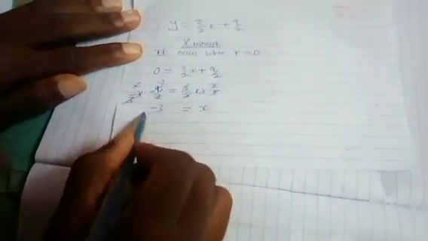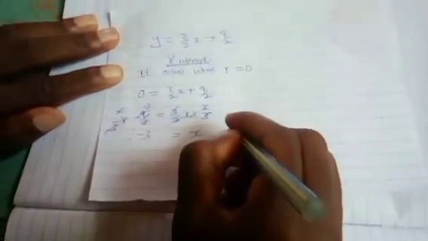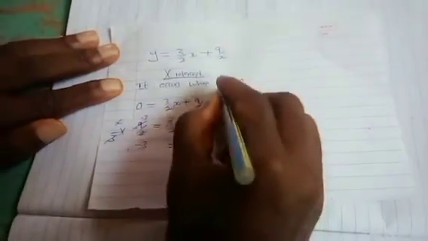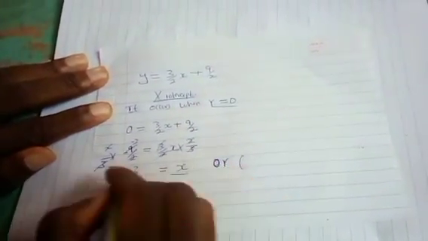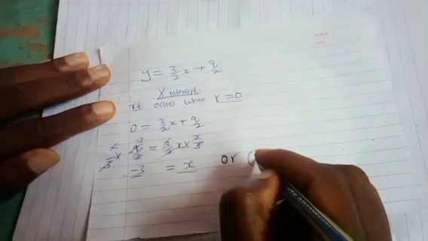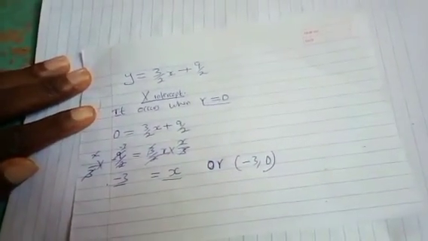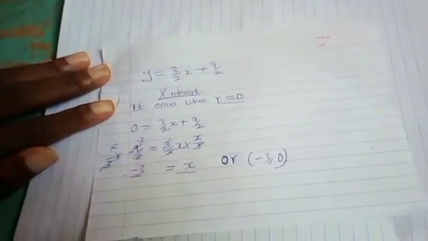You can write this as a coordinate, with the value of y, which is 0, and the value of x, which is negative 3. So you write negative 3, 0. This becomes the x-intercept of that line.